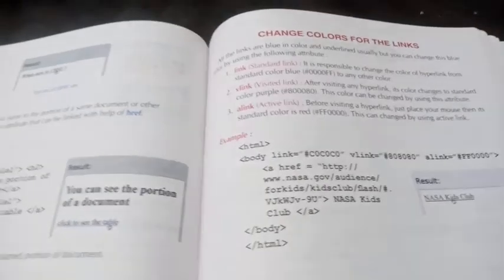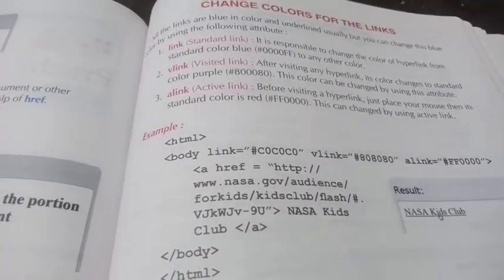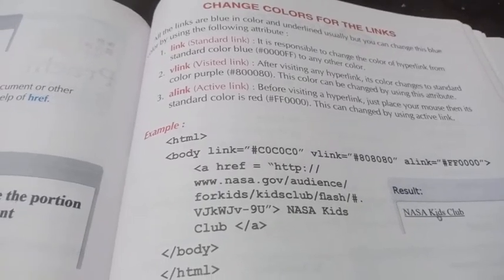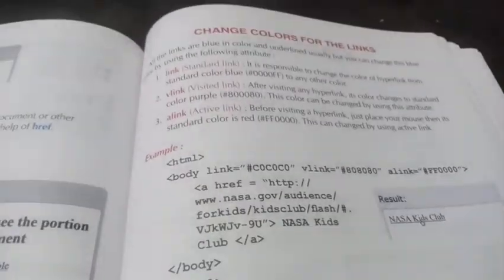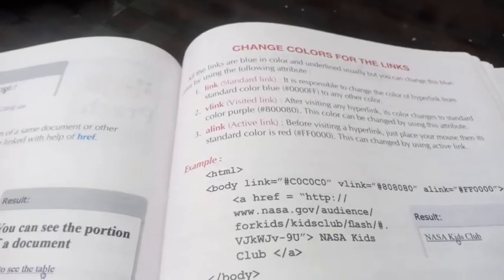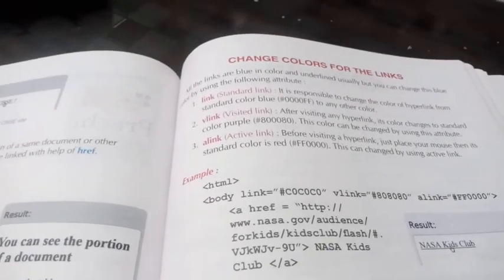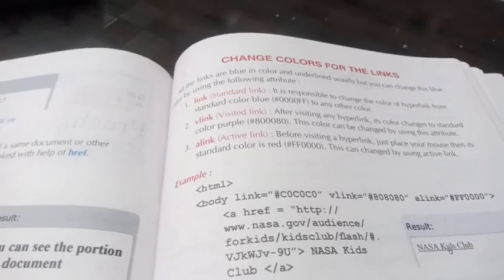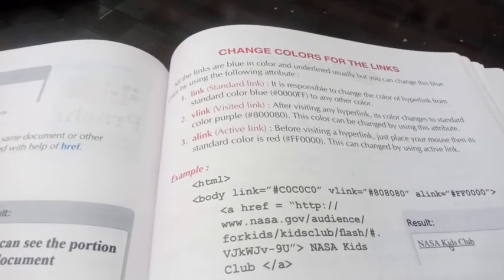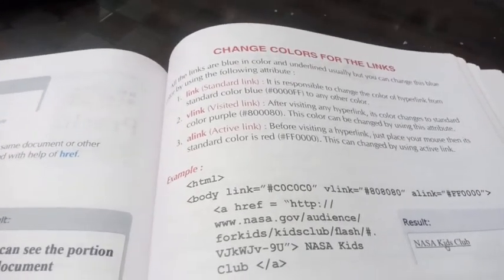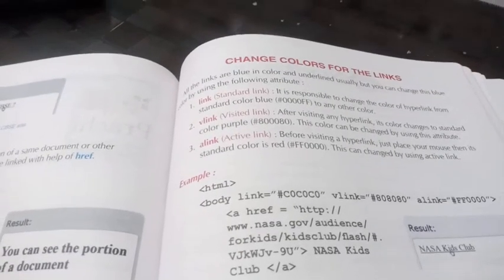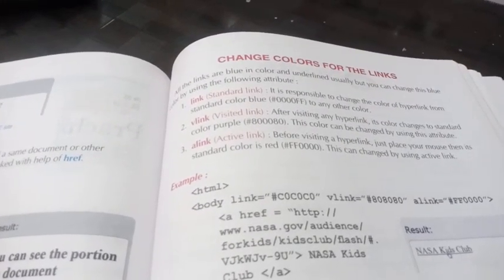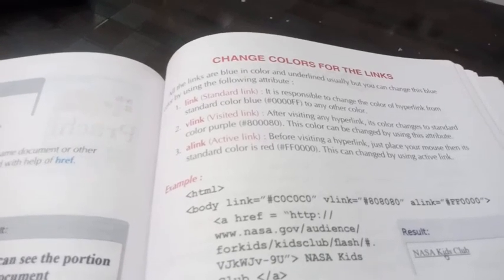Here we have seen hash ff0000. This kind of formatting is hexadecimal. A computer works with binary digits, and hexadecimal has a limit of 0 to 16, where 0 to 9 are the digits and after the digits we use characters.